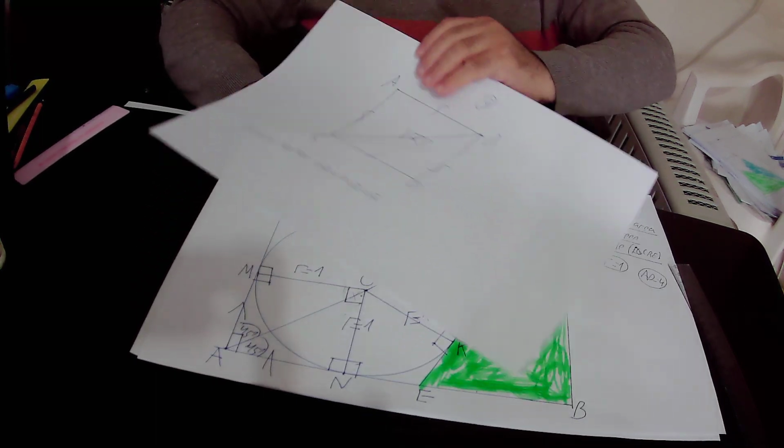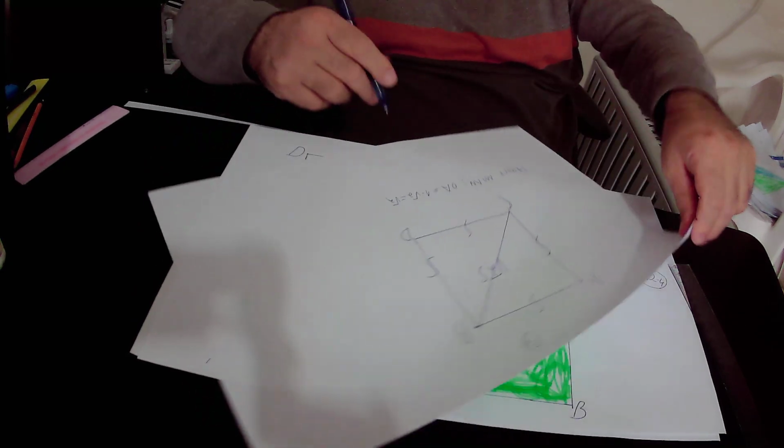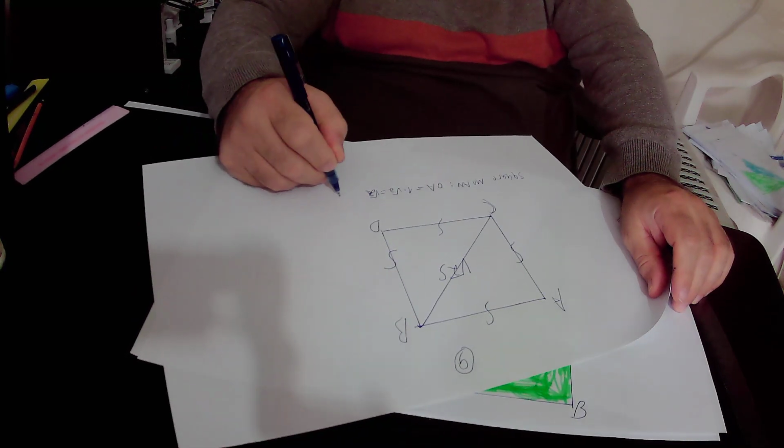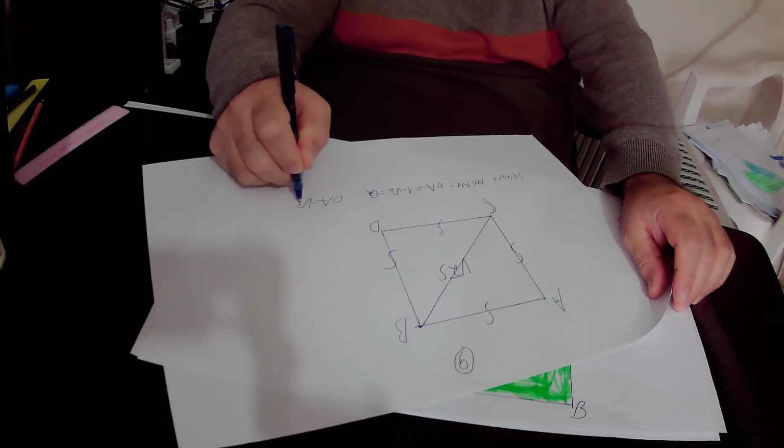So we found out that OA equals square root of 2 units.